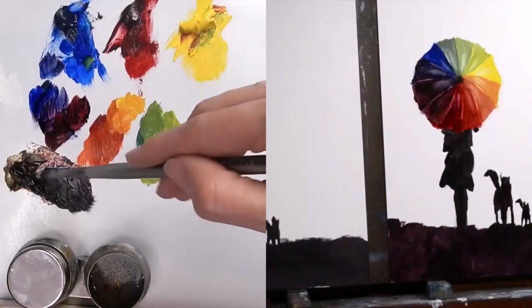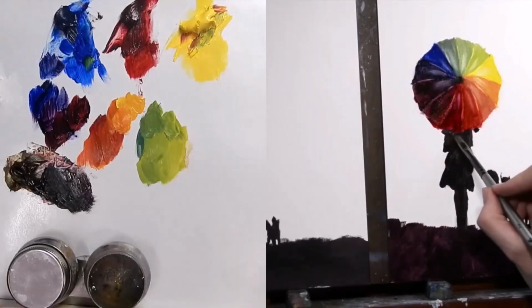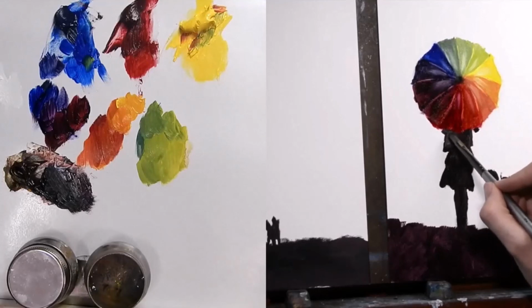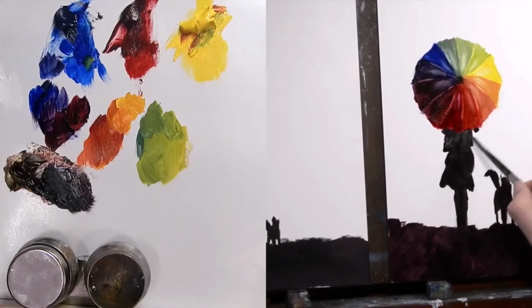Now I'm going to go over my silhouette again with the black that we've already made. And I'm going to speed this process up because I think you'll probably get this. We're just adding some more black to the silhouette, and so it'll really make it stand out and darken up.